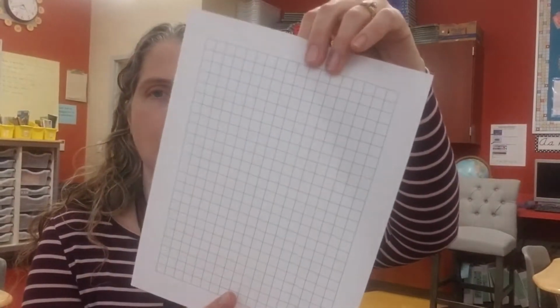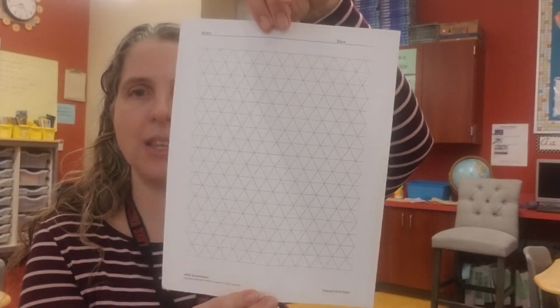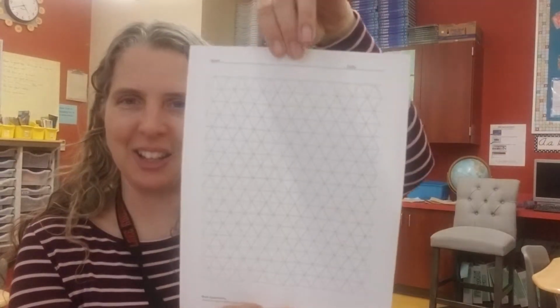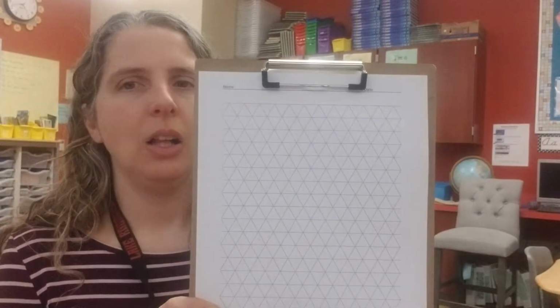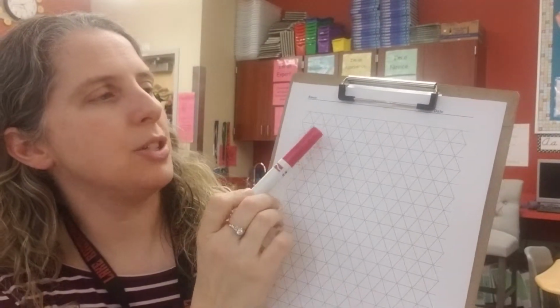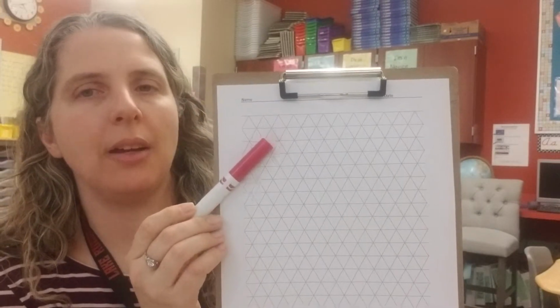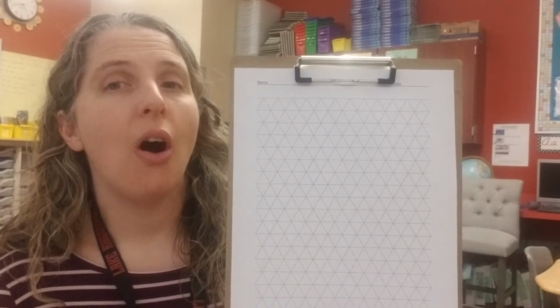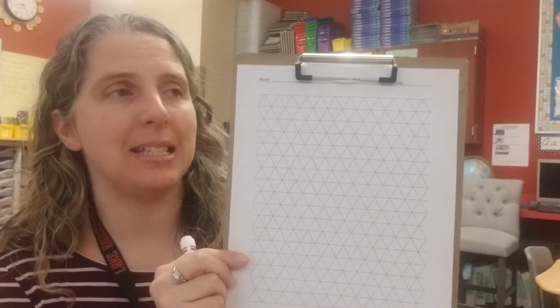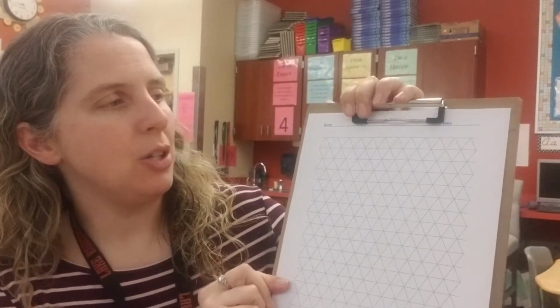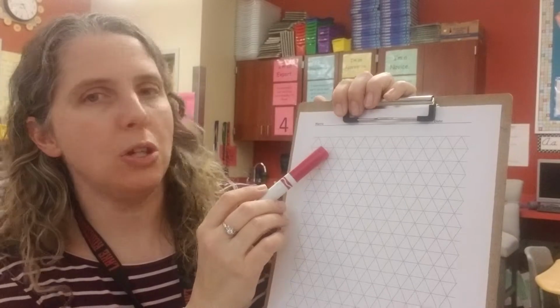And let's get this paper. We're actually going to start on this side. This is a triangle grid. All right? So get that ready, and then we're going to construct some other shapes. All right, looking at the triangles, these triangles are all equilateral triangles. What does that mean? All 3 sides are the exact same. All right, so I want you to shade in 2 triangles that are side by side. That means they share 1 side.